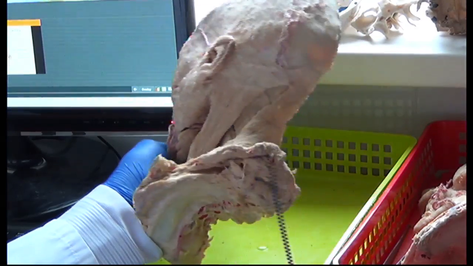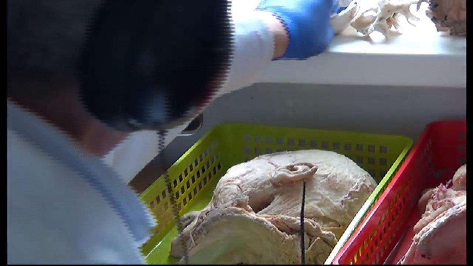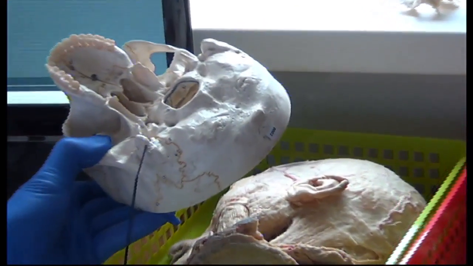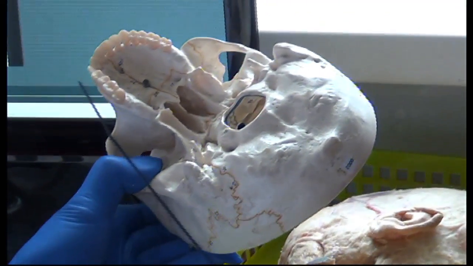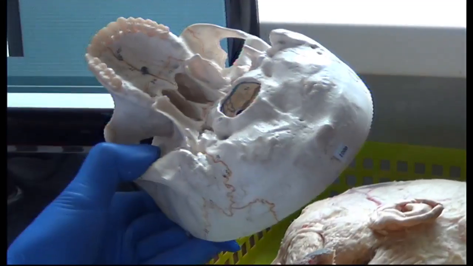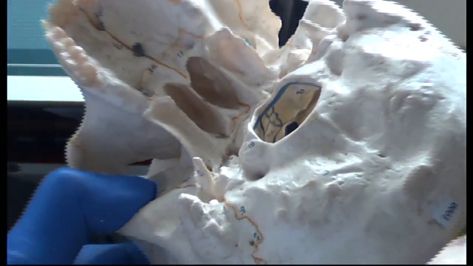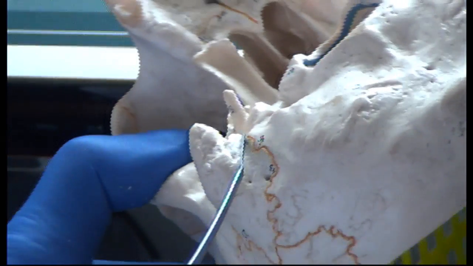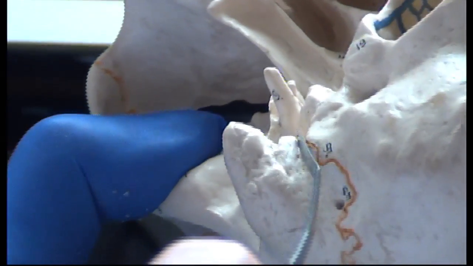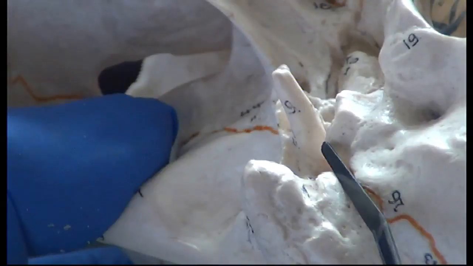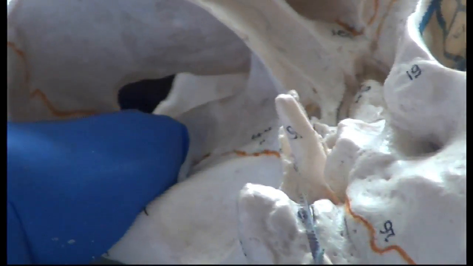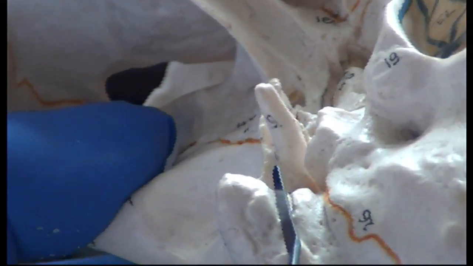How could it be? Because you remember, this is the skull, and this is sulcus arteriae occipitalis, close to the incisura digastrica.